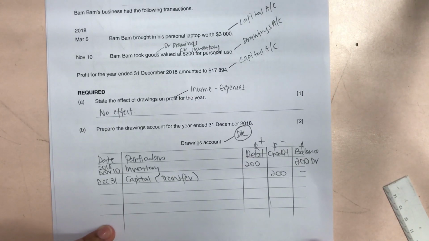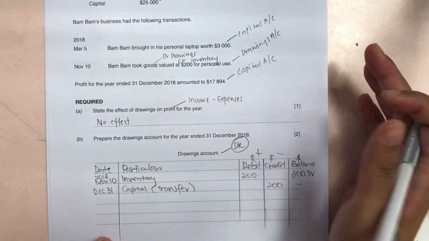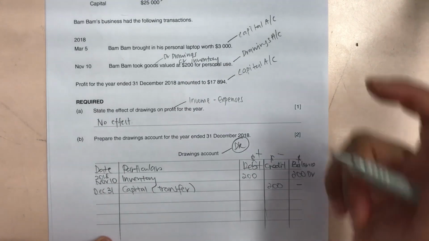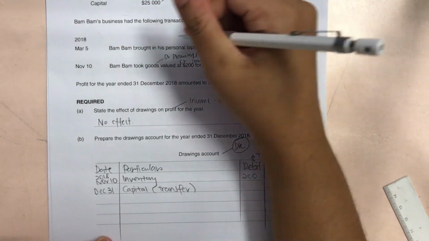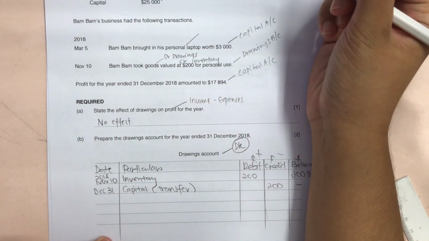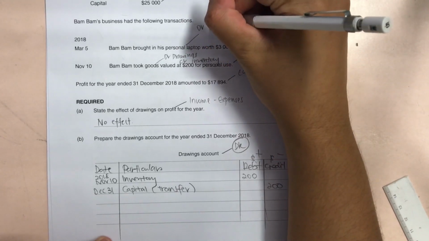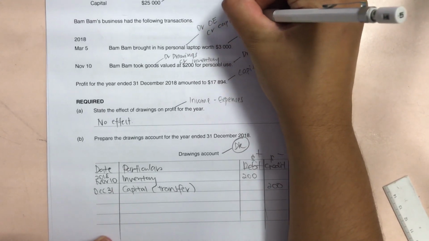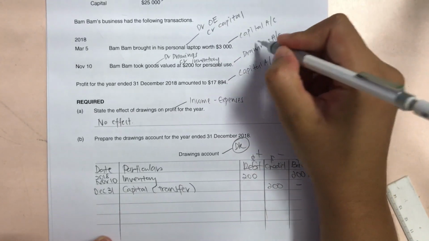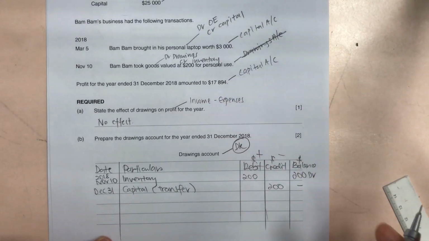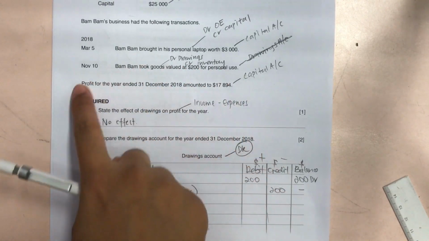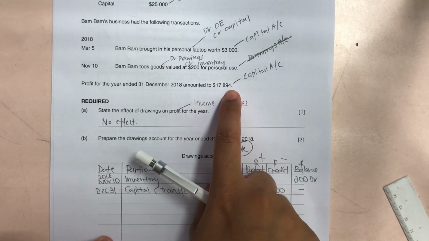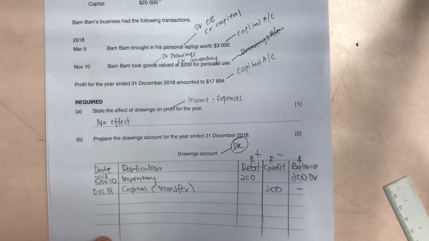Next one, I will have to do my capital account, but before I do my capital account, I should do my double entry first. If I brought in personal laptop, what happens is I would debit my office equipment and credit my capital. Okay, so this one is done, so I can cancel this off. Alright, and then later on, I also have a profit over here that I need to place inside my capital account.